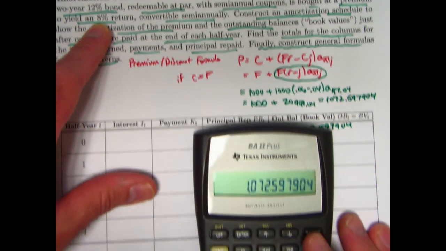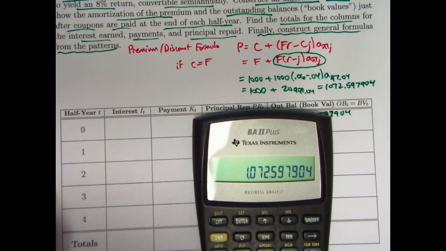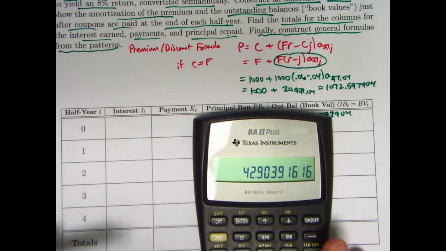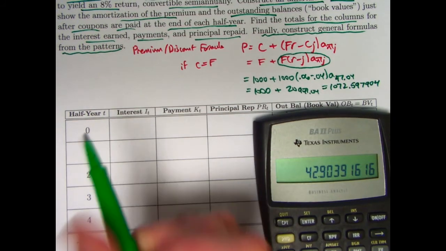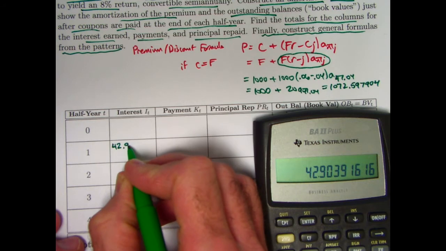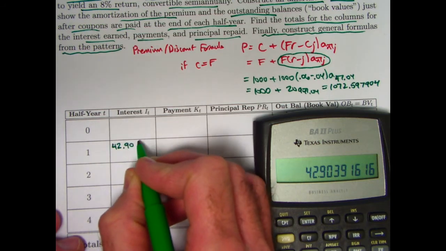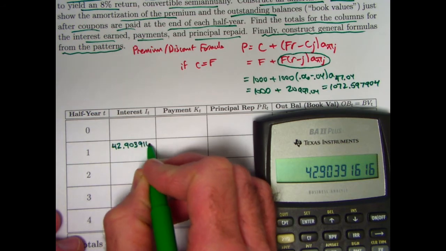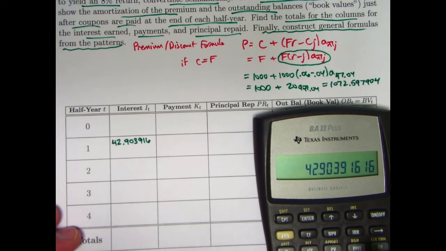So I got to take 4% of this. That'll be what they owe you in interest at the end of the first half year, times 0.04. They owe you $42.90 of interest at time 1. And like before, let's go ahead and use more decimal places. I don't think I'll use all of them, but let's use 6 places after the decimal.